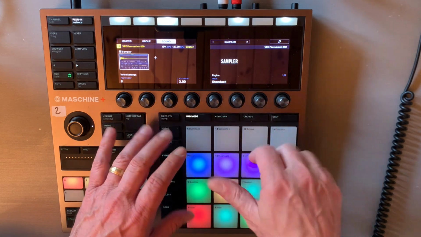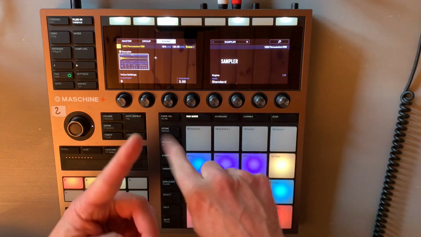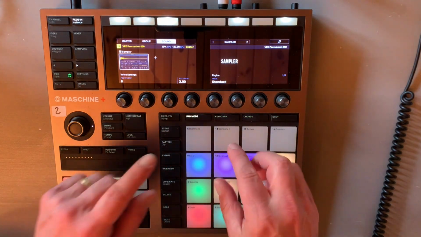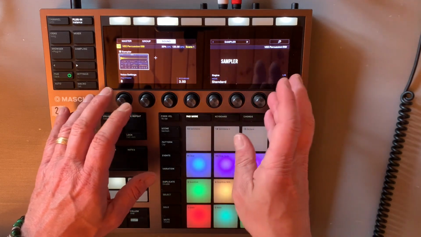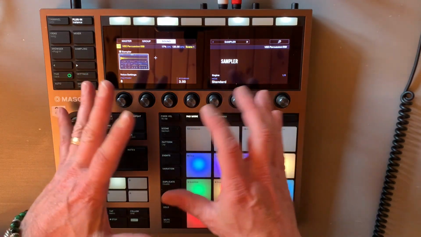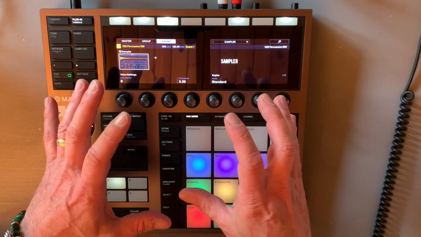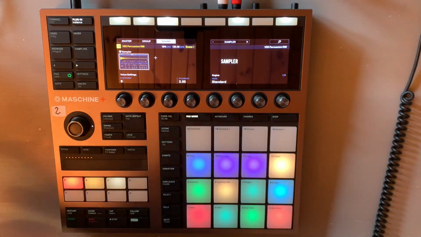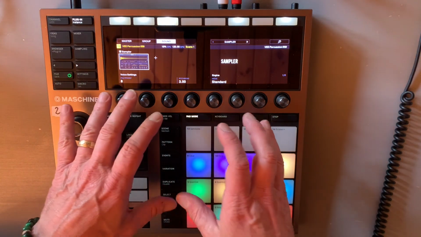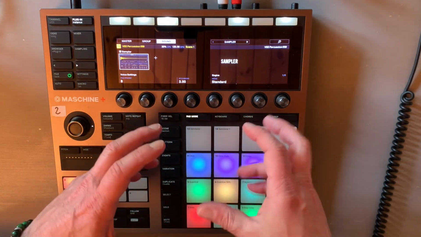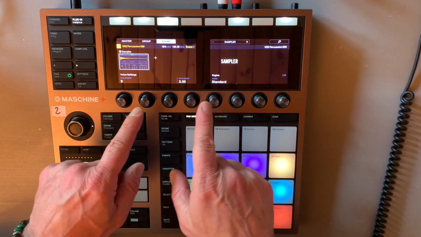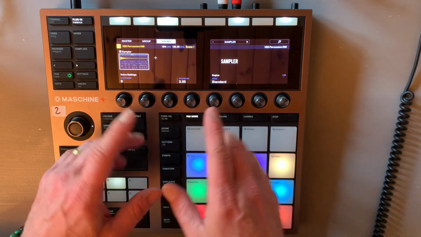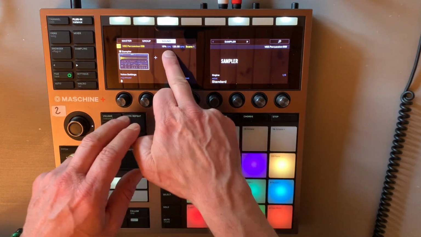So normally I use either loops or one shot samples, because when you load a group with a lot of elements, maybe there is a little skip in the audio. Sometimes it can happen because the CPU goes up.